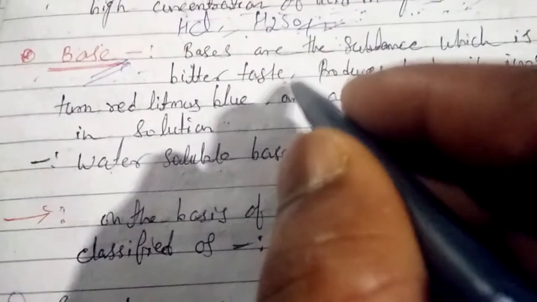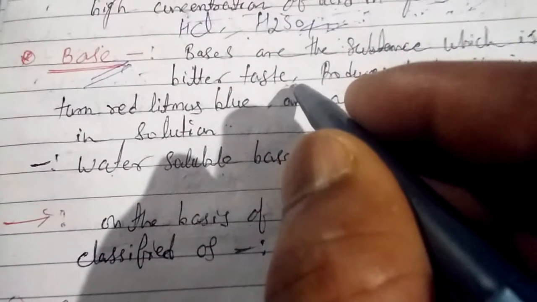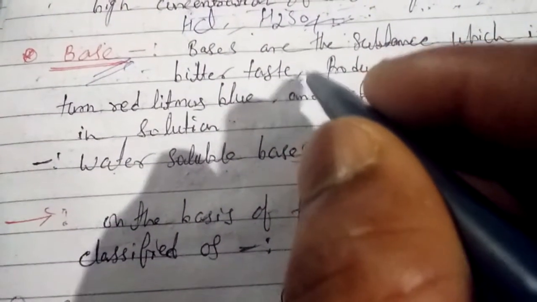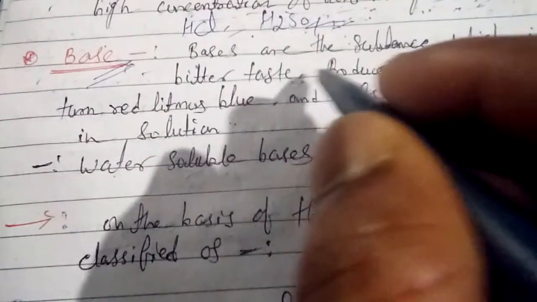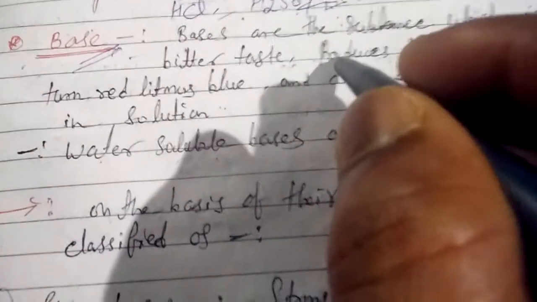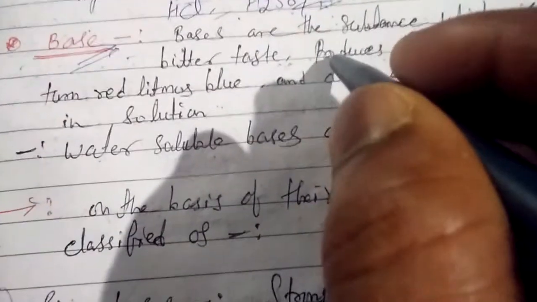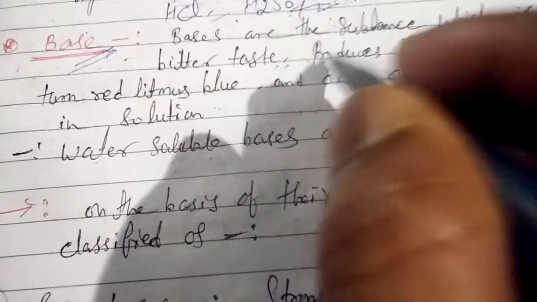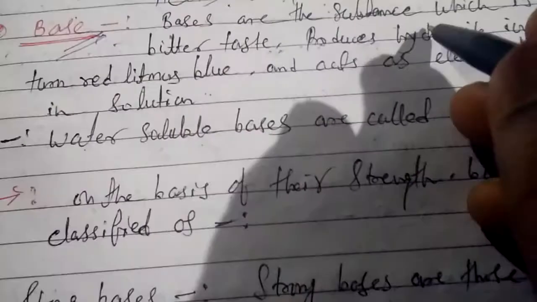Now we'll discuss base. All of you know about base. In everyday life we use different materials and things, just like detergent and soap. All of these behave like a base.